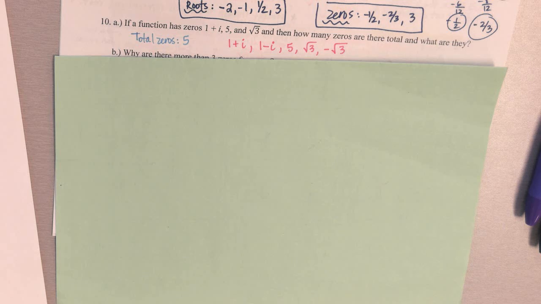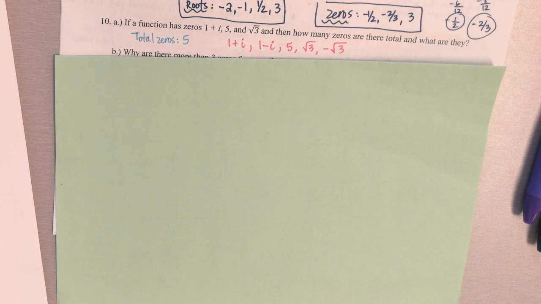Why? What's special about those? Yeah, the complex conjugate rule and the irrational root theorem, which tell us that these have to have their conjugates be a zero. Where does that come from? We talked about this. We even wrote it down in our notes. Why do those have to have buddies and other ones do not?